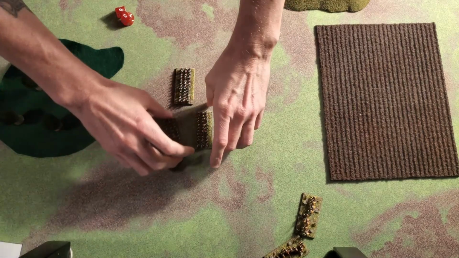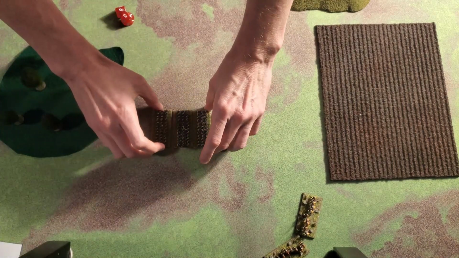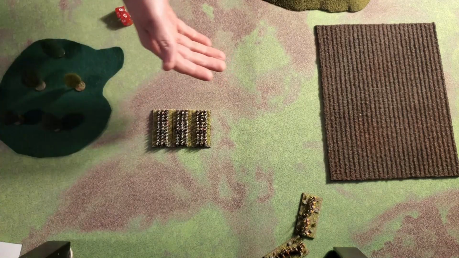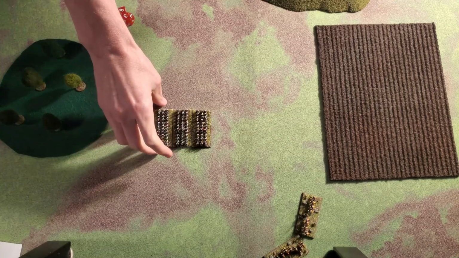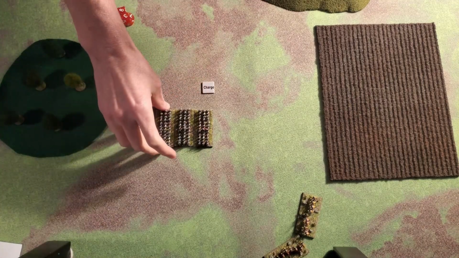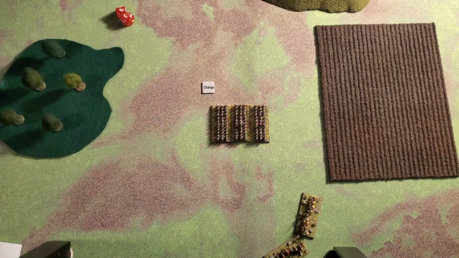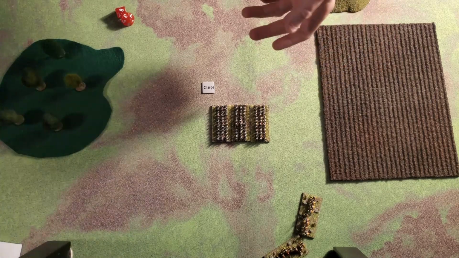Whereas, say, if they're in a column formation, if this unit has missile weapons, then they can't do that, because really only this front unit is going to be able to use those missiles. So this is a column formation. This is a formation that you would typically see in black powder warfare, specifically with Napoleonics. This formation has two advantages. The first is that if you are moving at a charge pace and you don't come into contact with an enemy, there is less of a chance that this unit will become disorganized.